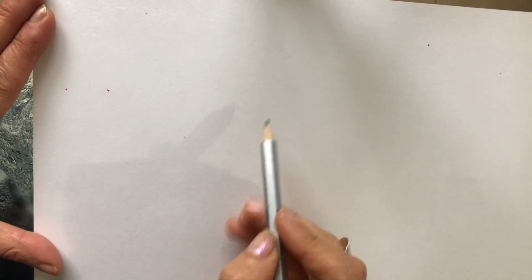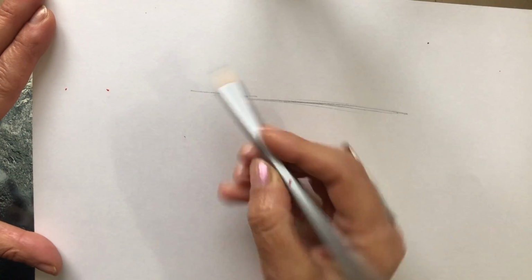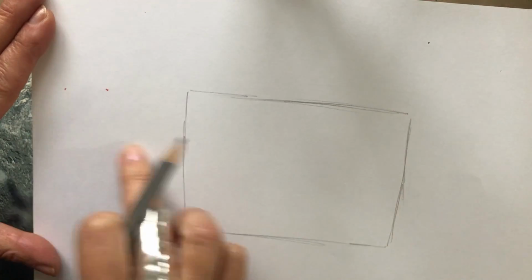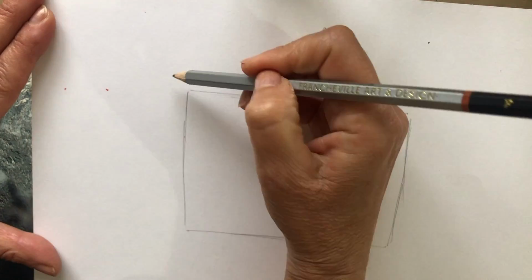Hello young artists, we're here to learn how to draw a castle. This is going to be rather simple because we all know how to draw geometrical shapes. So I'm starting off here by drawing a rectangle. I have positioned the rectangle in the middle of the page.